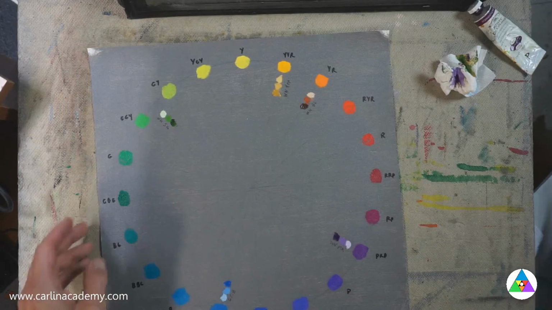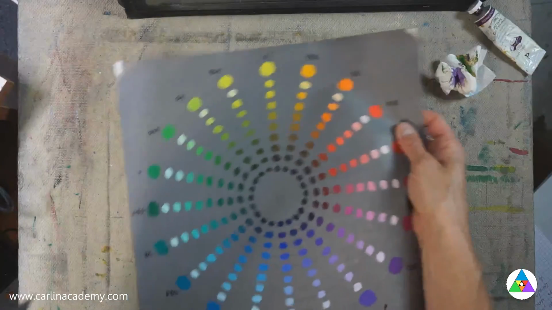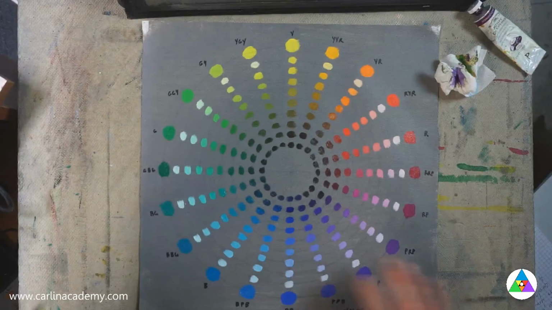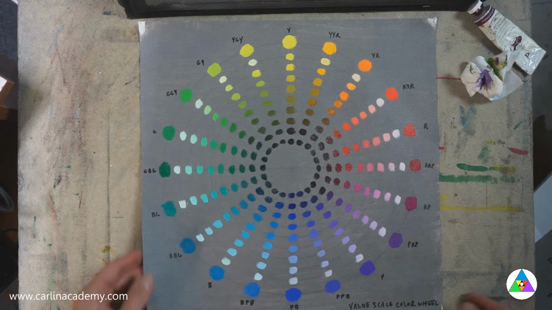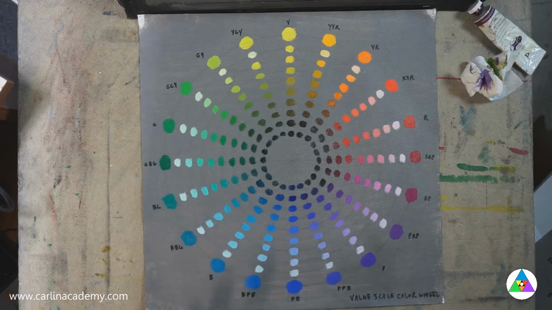Let's just say I'm in a situation where I have something in front of me, still life, whatever, piece of fabric, doesn't matter. And I figured out that what's in front of me is falling in the blue, purple, blue hue range, but it's not as chromatic as that.